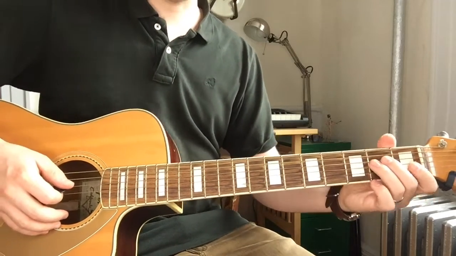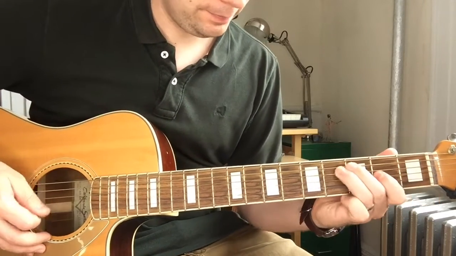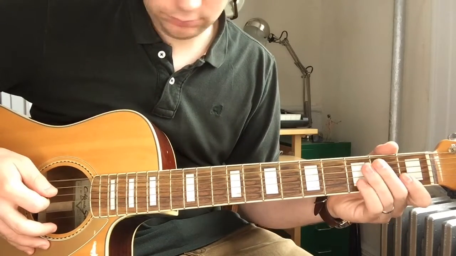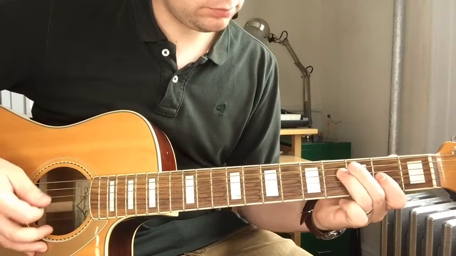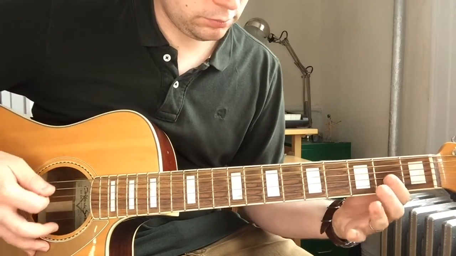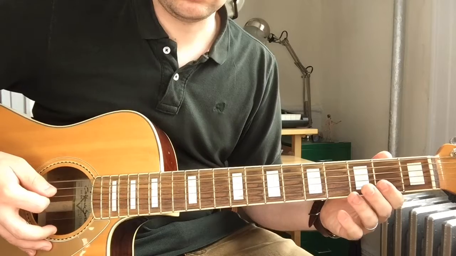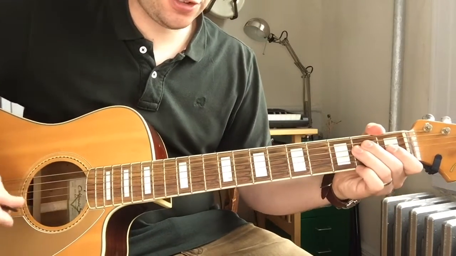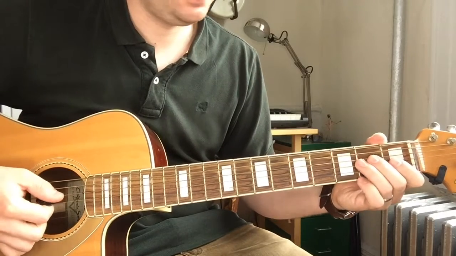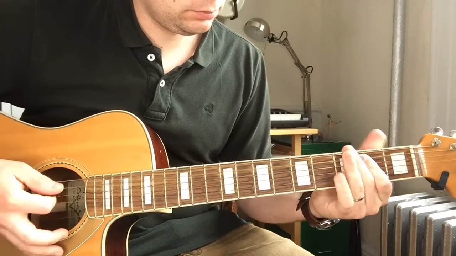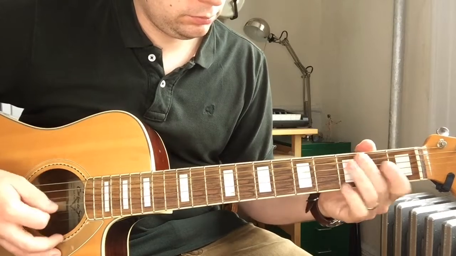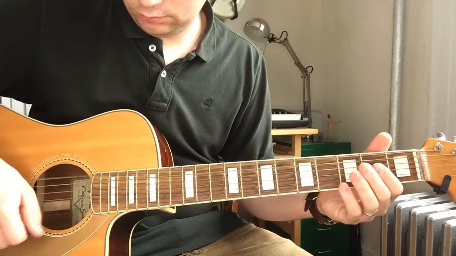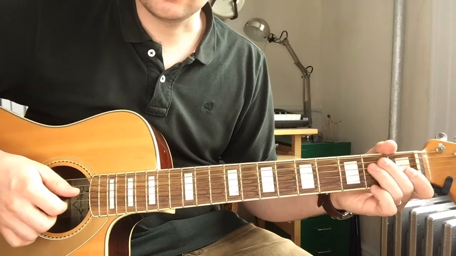Put that second part of the phrase together. Here's how it sounds. So if you put those two halves together, you get the entire first lick. Here's what it looks like. A little bit slower.